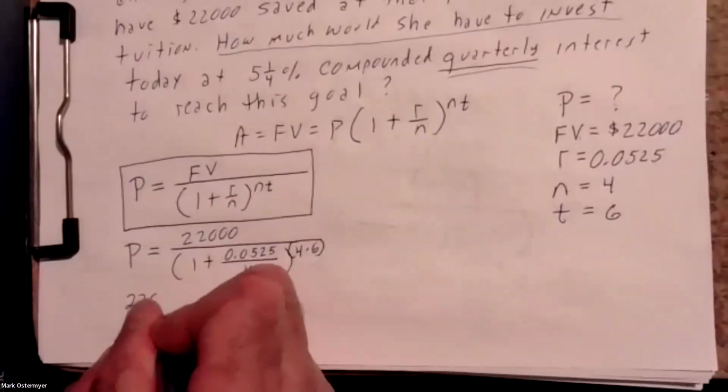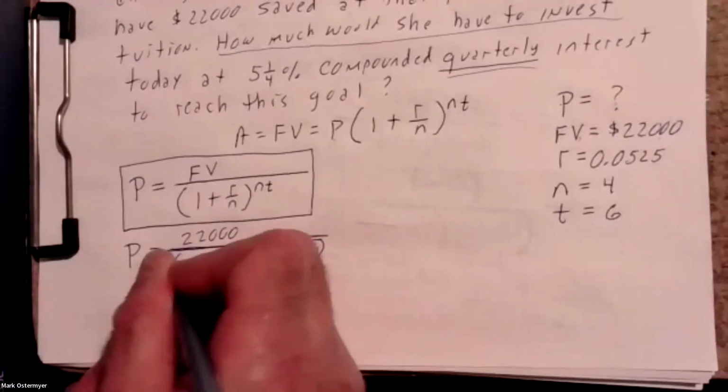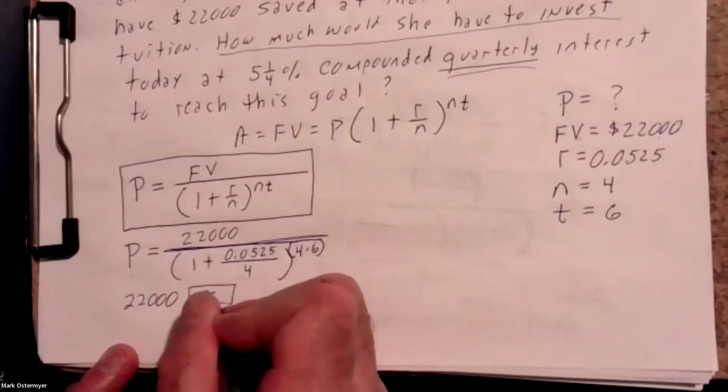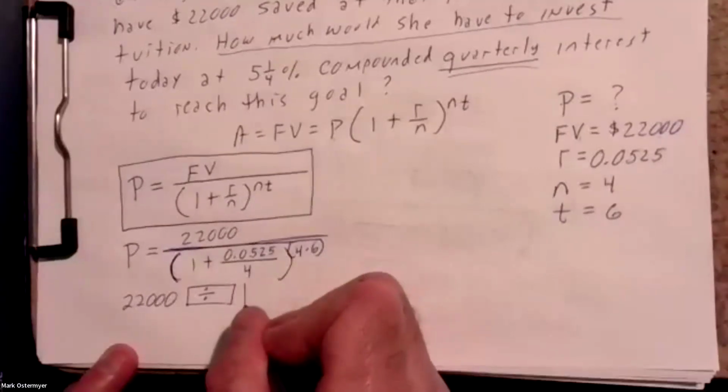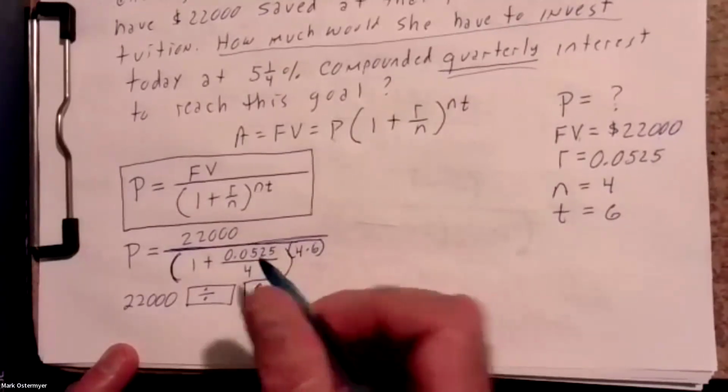We start off by typing in 22,000. This fraction bar means one operation: divide. Divided by open parenthesis. If you don't include these parentheses, you're not going to get the correct answer. You're going to get a logical error.